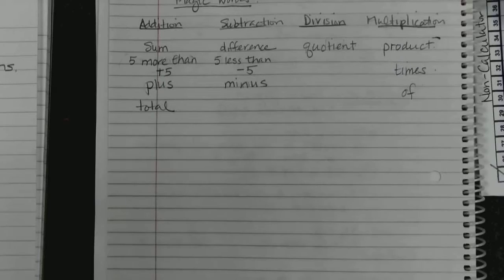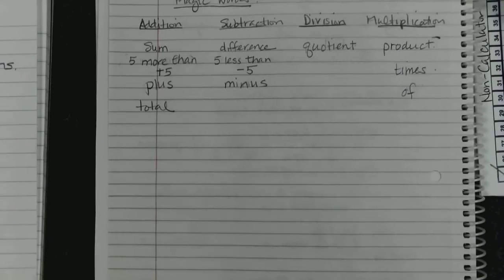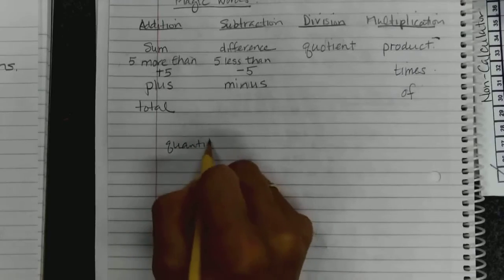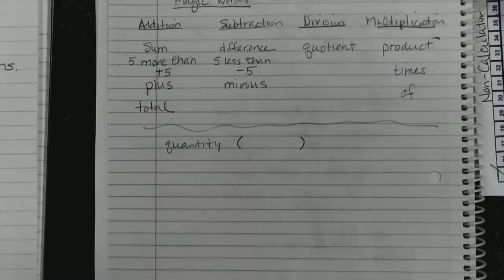Okay, let's do that. And then, now this is by itself. It's not in this. The word is called quantity. Parentheses. So the word quantity, I'm not going to put it anywhere. It's separate by itself. It represents parentheses. So if it says quantity of sum of x plus 5, then it will be parentheses around x plus 5. Okay?